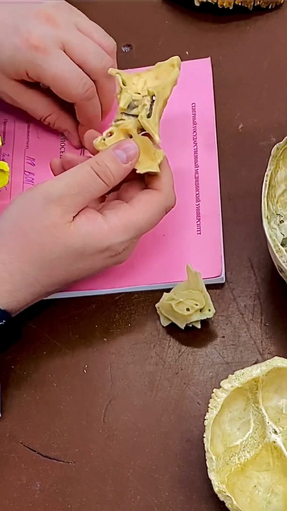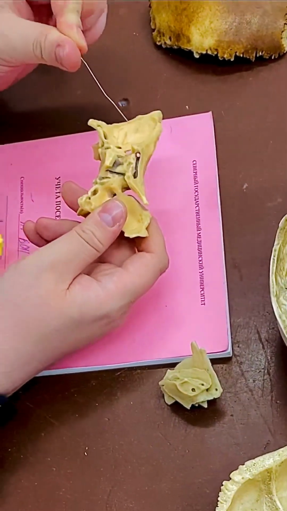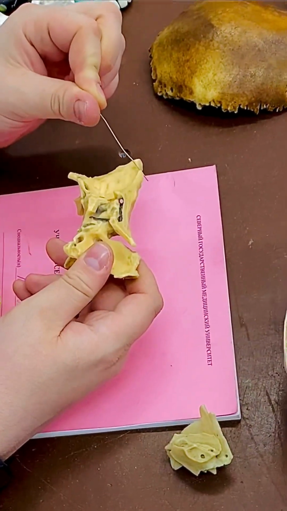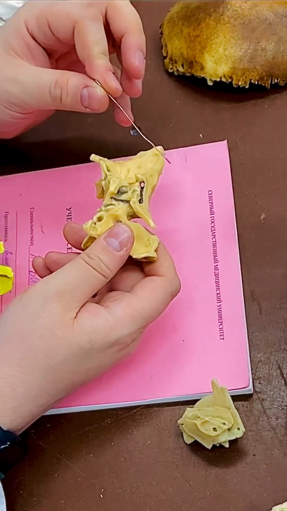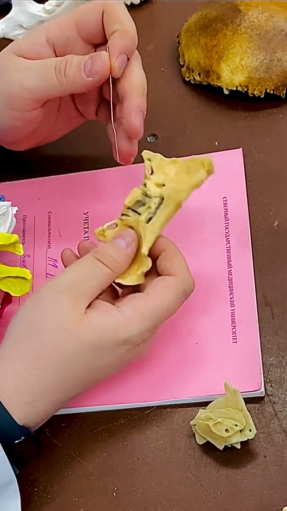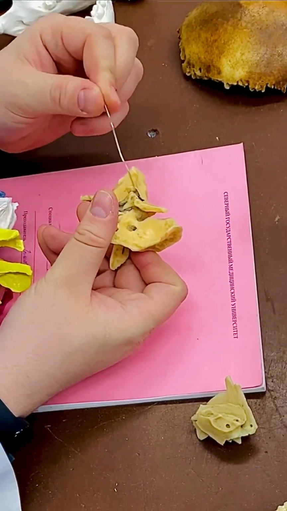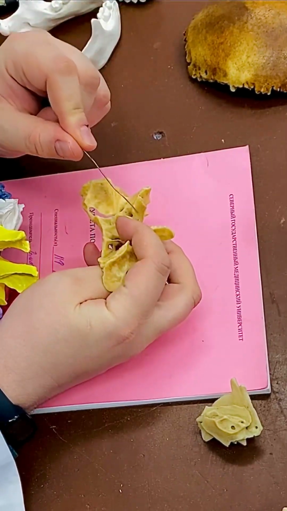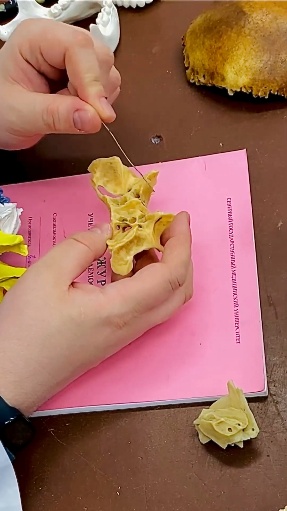The sphenoid bone consists of several parts. It consists of 2 pairs of wings. There will be the greater wing, then the lesser wing. In the middle there will be the body, and inferiorly we will find the pterygoid process.